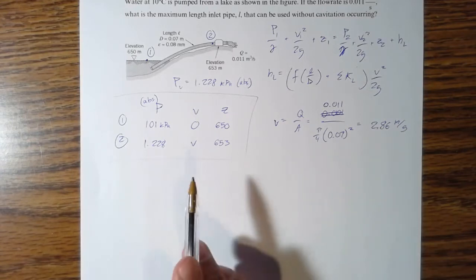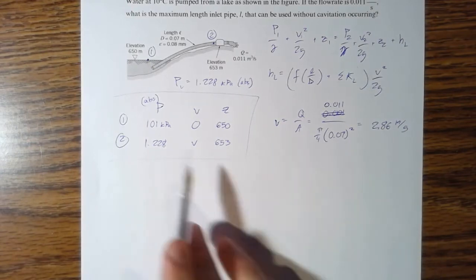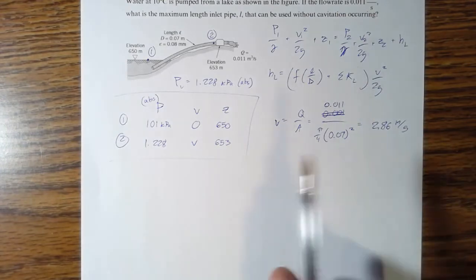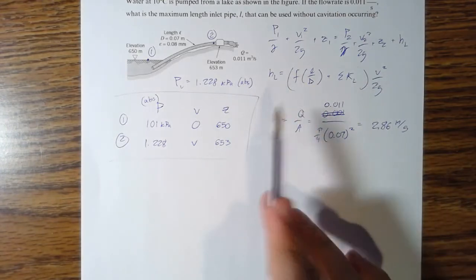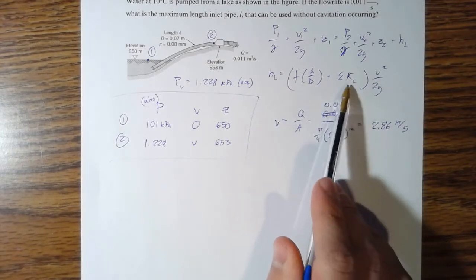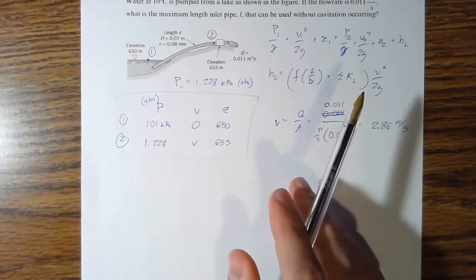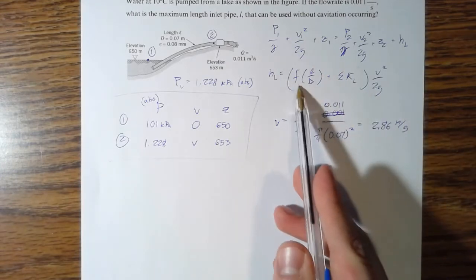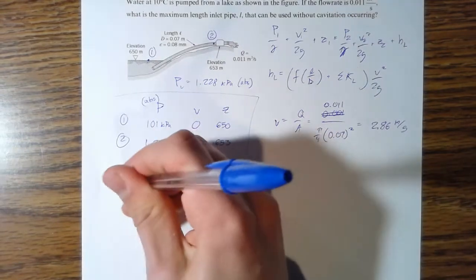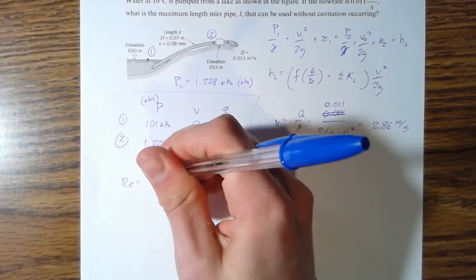Okay, cool. So, the next thing we're going to do is plug all of our values in. Actually, before we plug everything in, let's solve for this friction factor and our sigma KL, and then we'll have everything that we need. To solve for a friction factor, we need to know if it's laminar or turbulent. We do that by finding our Reynolds number.